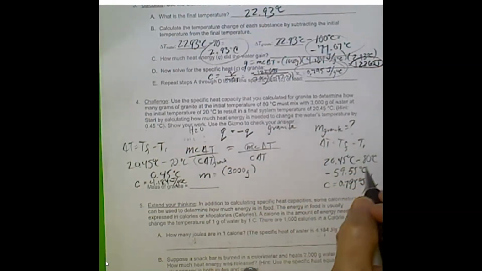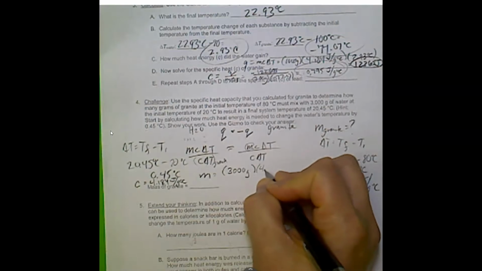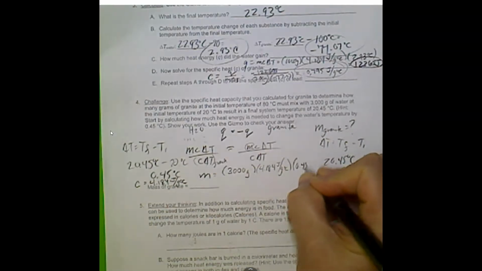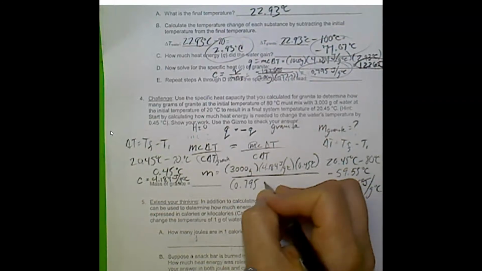The C of the water, which sounds funny, it's like a sea of water, is always 4.184 joules per gram degrees Celsius. And the delta T of water, we figured out, was 0.45 degrees Celsius, over the specific heat of the granite, which we figured out up here is 0.795 joules per gram degrees Celsius, times the delta T of the granite, which was negative 59.55 degrees Celsius. And let's plug it into our trusty calculator.